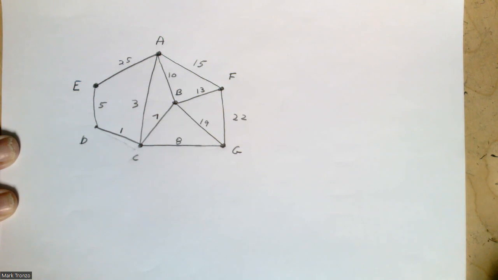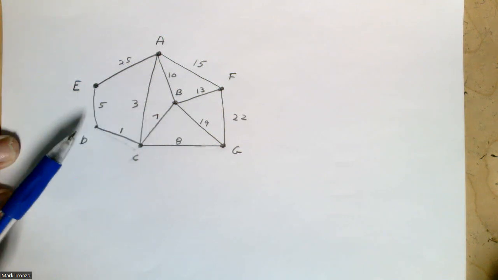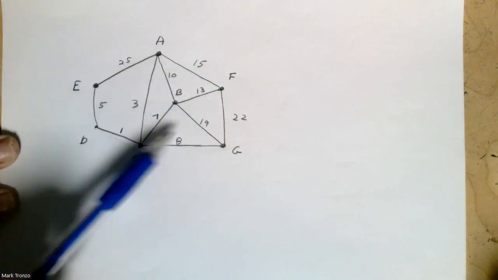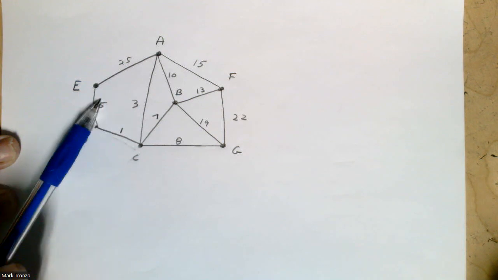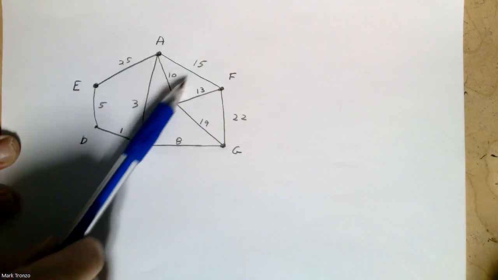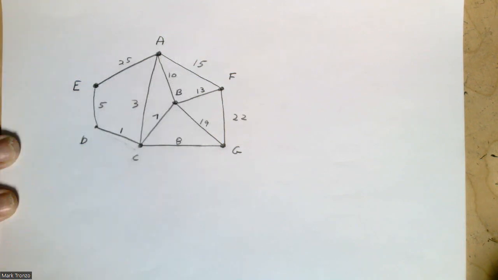So what we want to do is turn this into a graph that's a spanning tree, in other words so that all the vertices are connected, but so that the total weight of the numbers in the spanning tree is as small as possible.